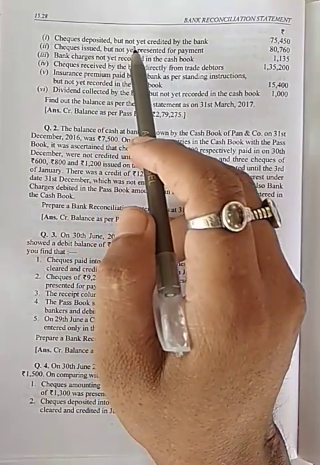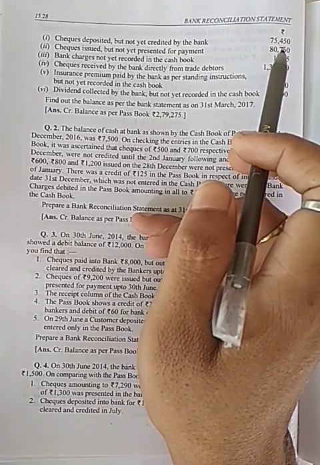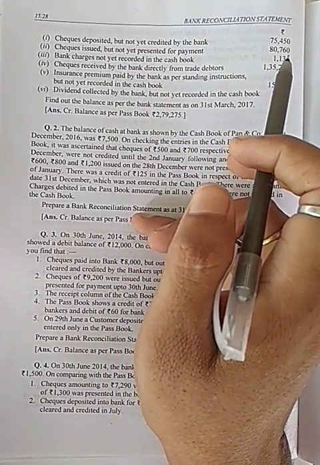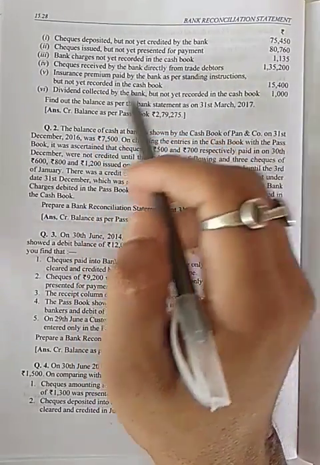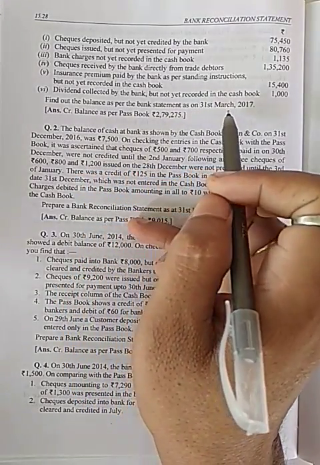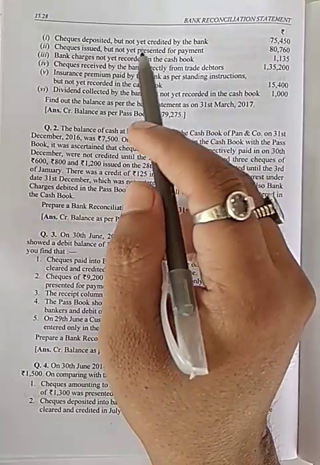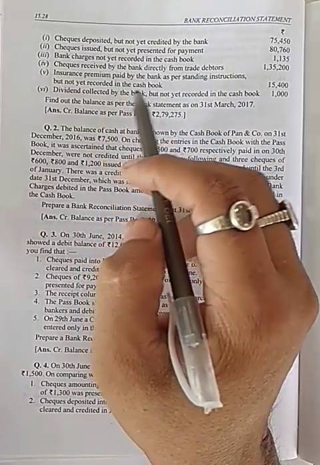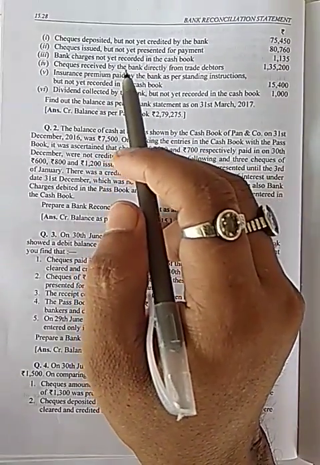Cheque deposited but not credited by the bank, 75,450. Cheques issued but not presented for payment, 80,760. Bank charges not yet recorded in the books, etc. are given. Find out the balance as per bank statement as on 31st March 2017. So now student, for this solution we have to prepare the format of bank reconciliation statement. So let us see the format.